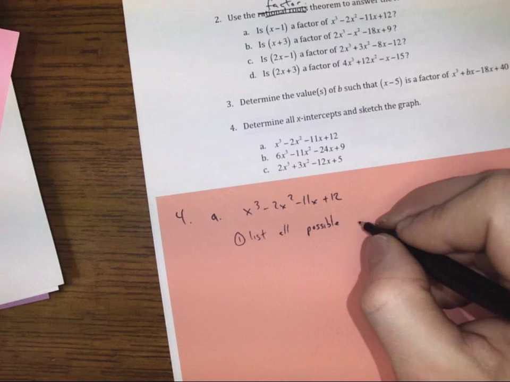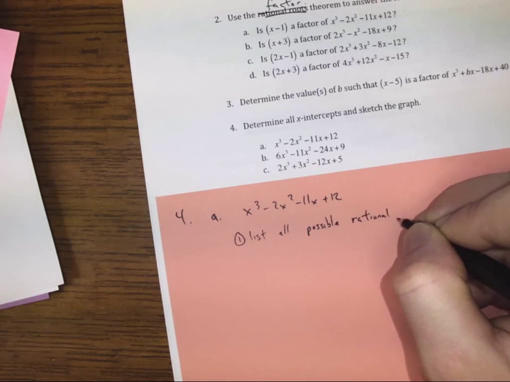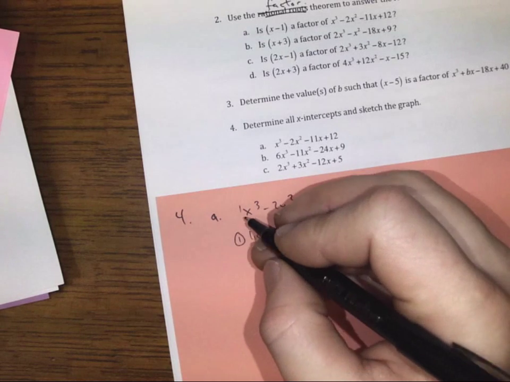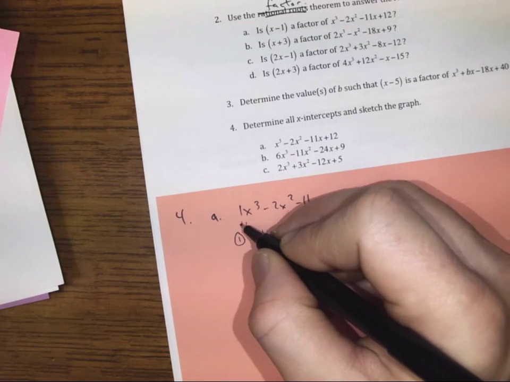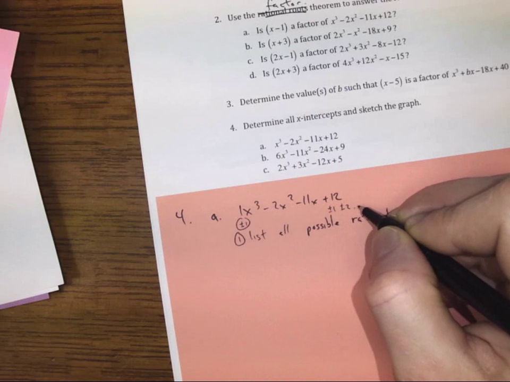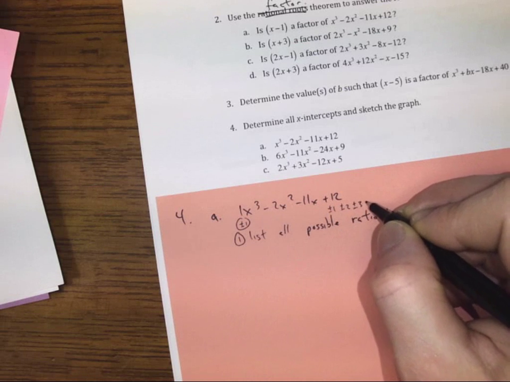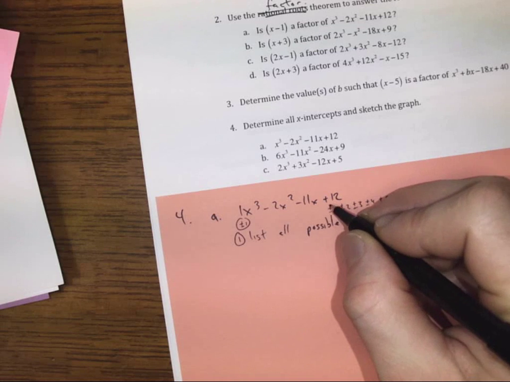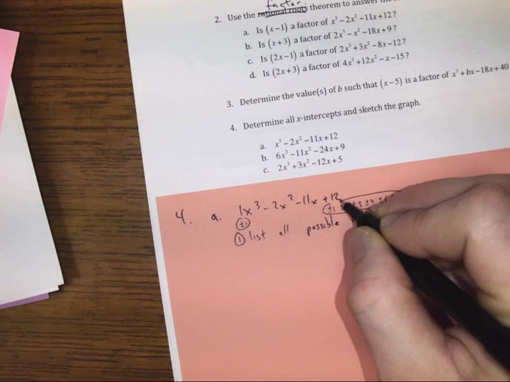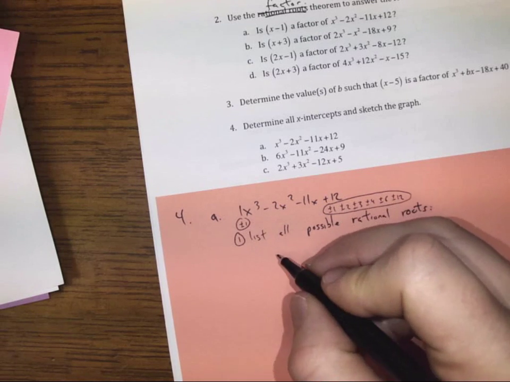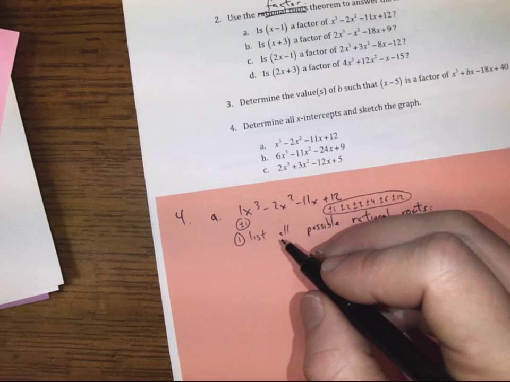Possible rational roots, I should say. So I'm going to think about all of the factors of 1, which are plus or minus 1, and all the factors of 12, which are plus or minus 1, plus or minus 2, plus or minus 3, plus or minus 4, plus or minus 6, and plus or minus 12. And so all the possible roots are these numbers over these numbers, which actually are just these numbers in this case, because we divide them by 1.